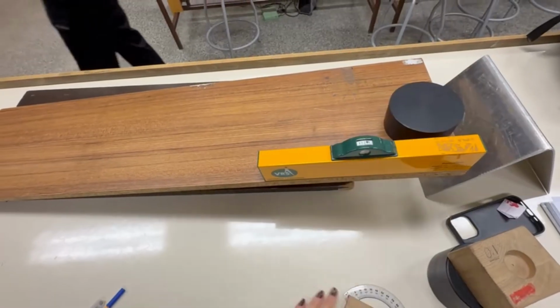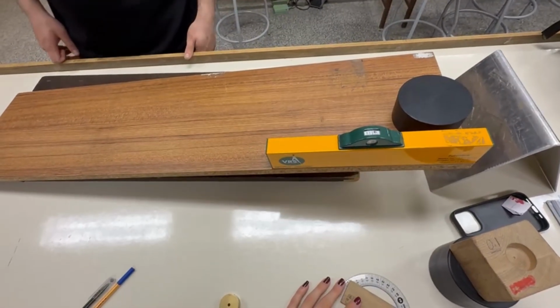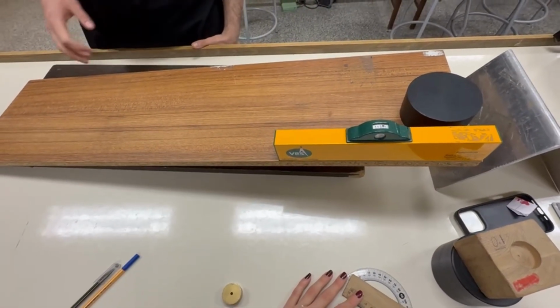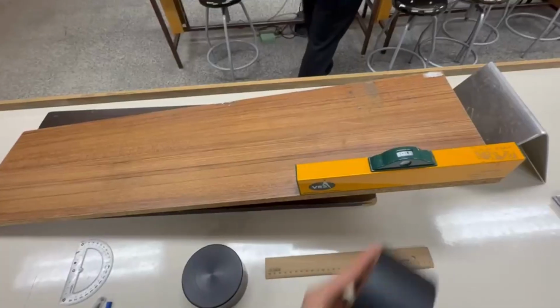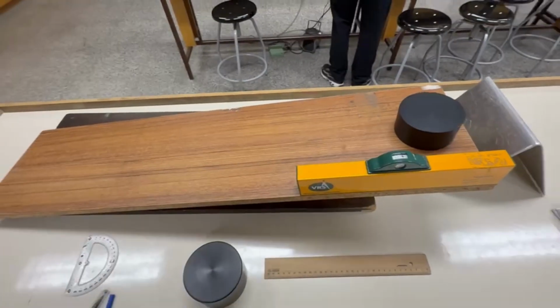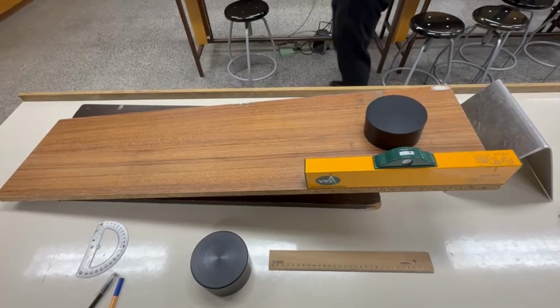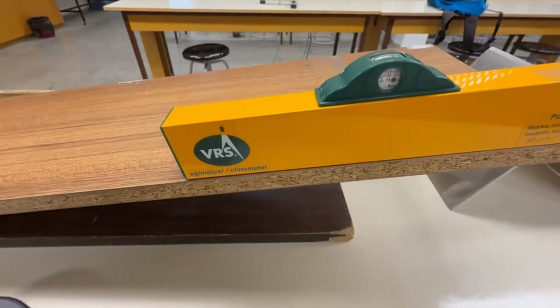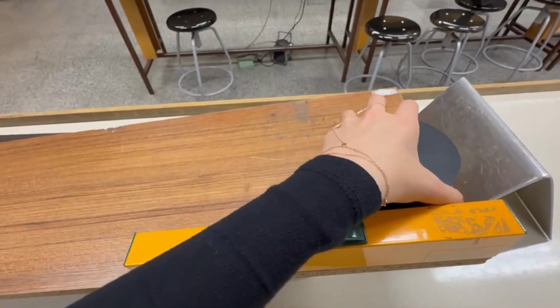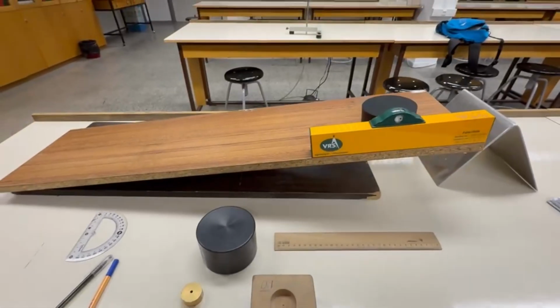Now I want to introduce the steps of my experiment. The goal of the first step was to determine and compare the coefficients of static and kinetic friction. To do this, I used a 524-gram object on a 1 meter long inclined plane.